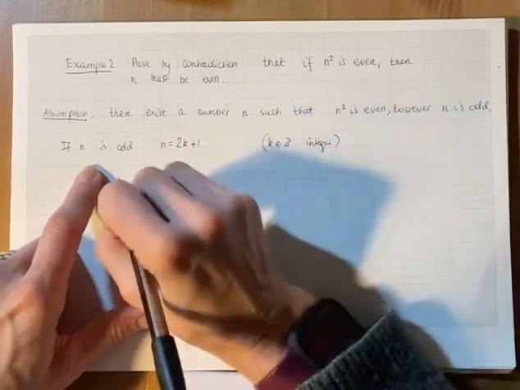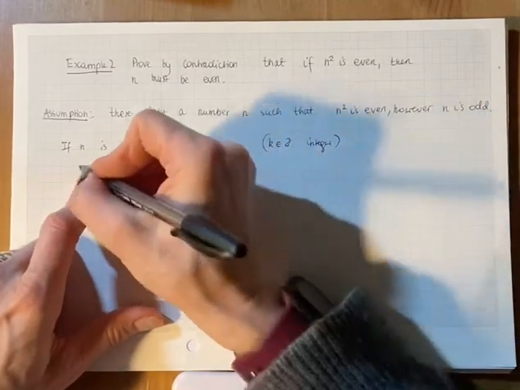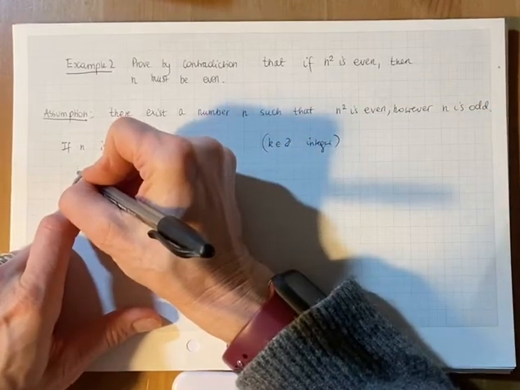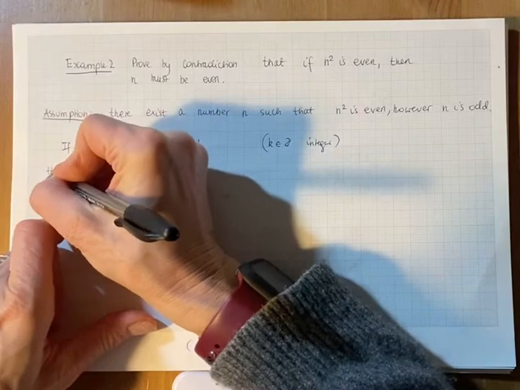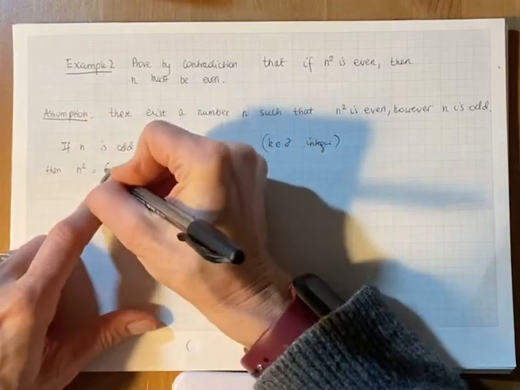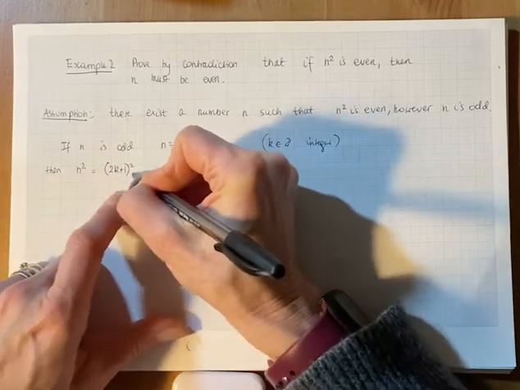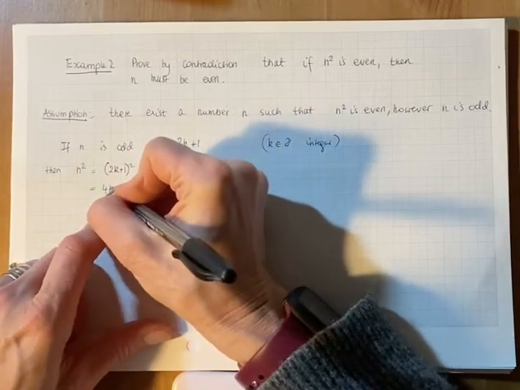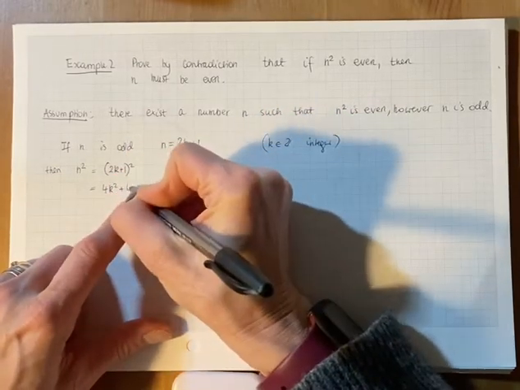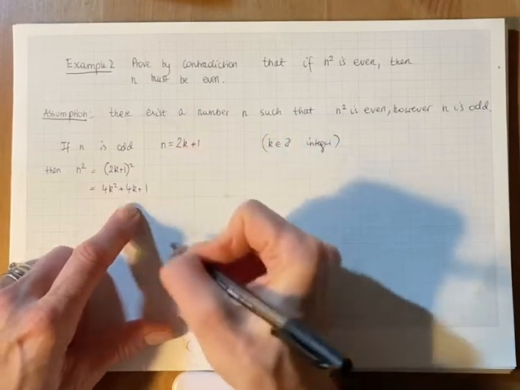So if n is definitely odd, what happens if I consider n squared? Then n squared is going to be 2k plus 1, all squared. That gives me 4k squared plus 4k plus 1 if I expand it.